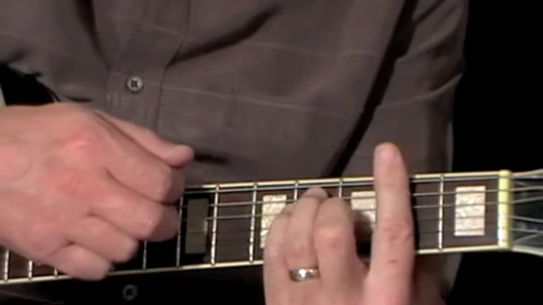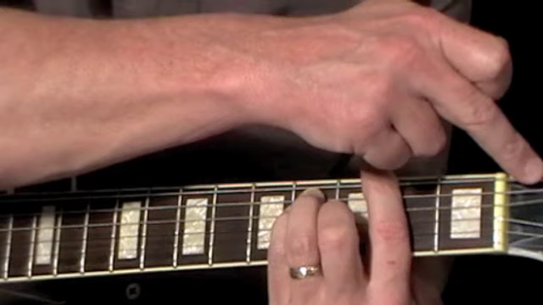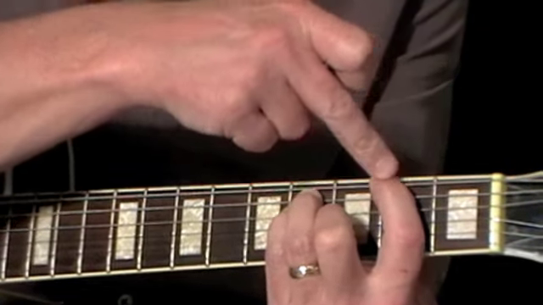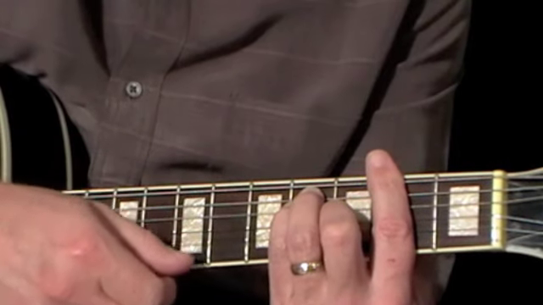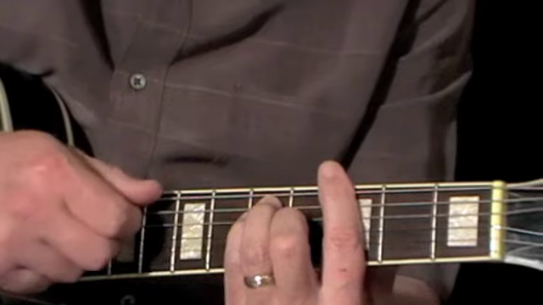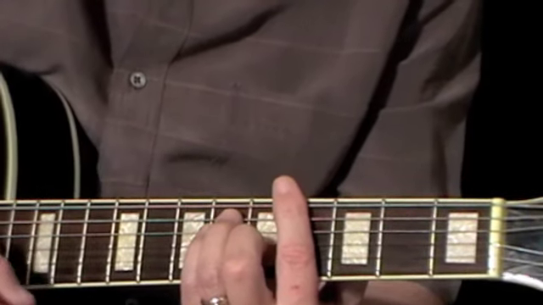Move it up one more fret and I'm still using an E shape, so I look on the E string. What note have I got on the E string? E, F, F sharp, so that's F sharp major. Move it up one more, F sharp, G major, G sharp, and so on.